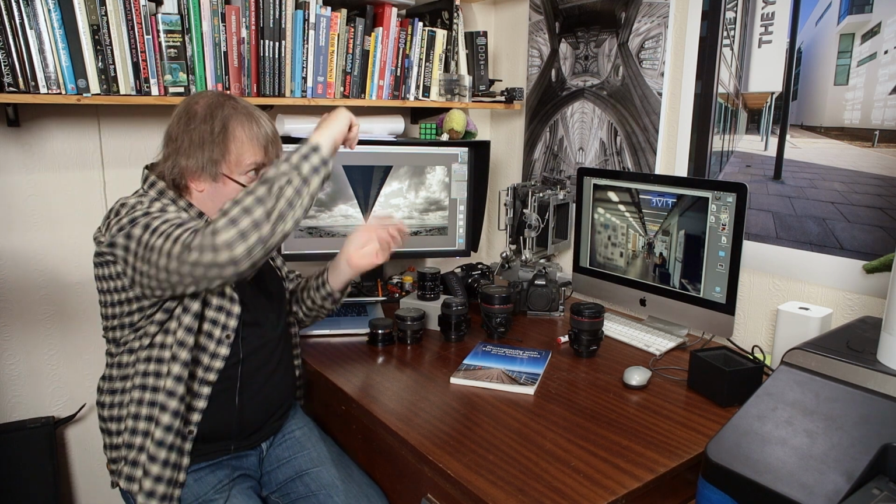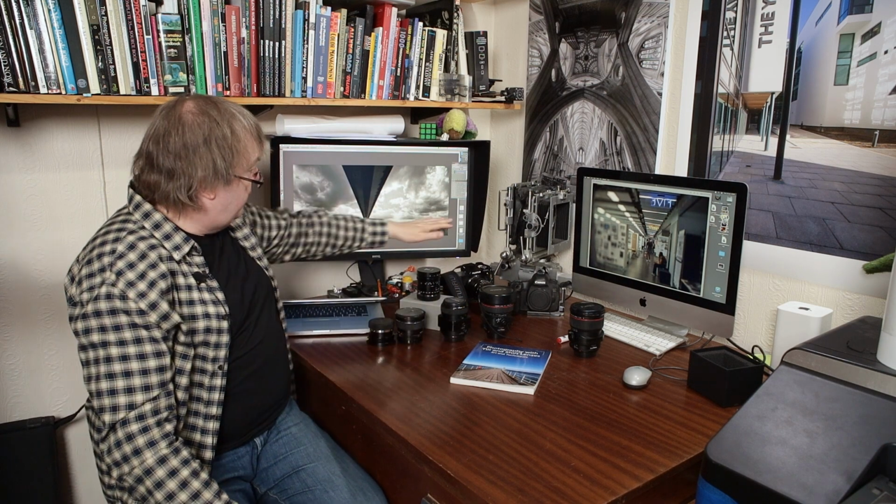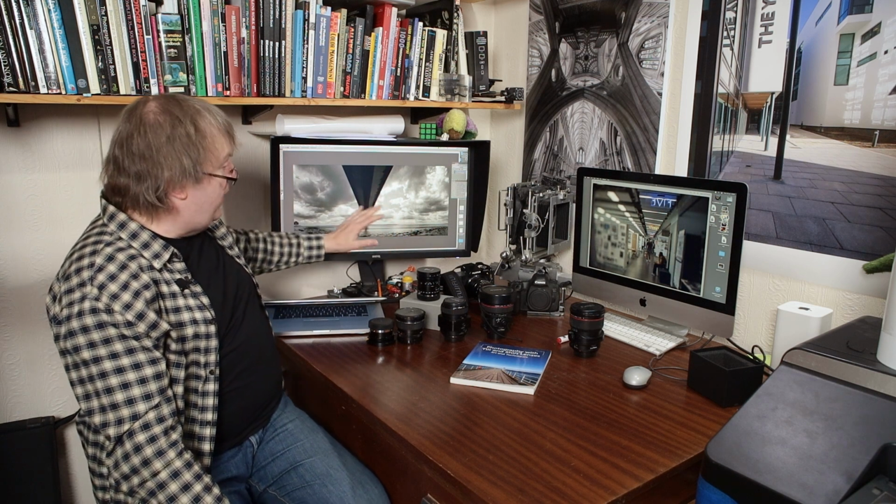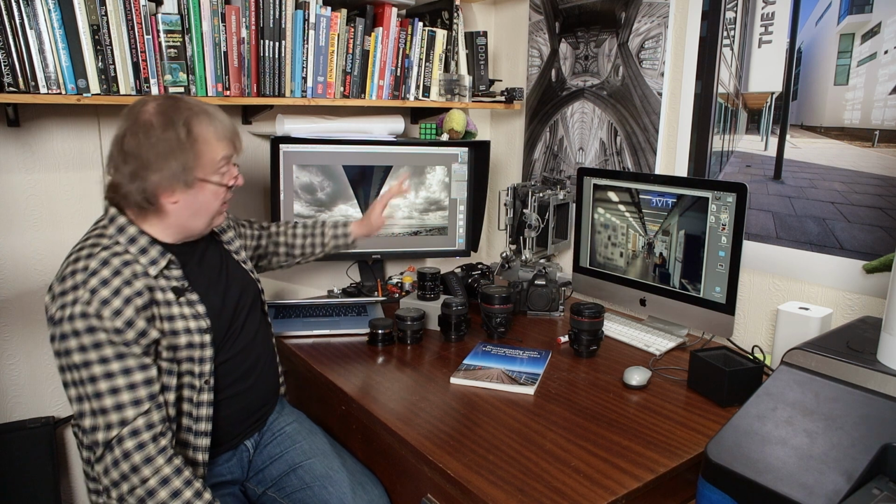So I've got the camera in portrait orientation and I have just panned it manually, taking pictures like this, but with it shifted upwards. I've then stitched them together and it's given me a cylindrical coverage of this that I could not have got so easily at the resolution I got it, because you're able, by using the shift, to use the full resolution of the sensor there.